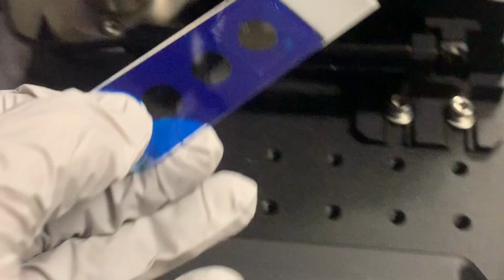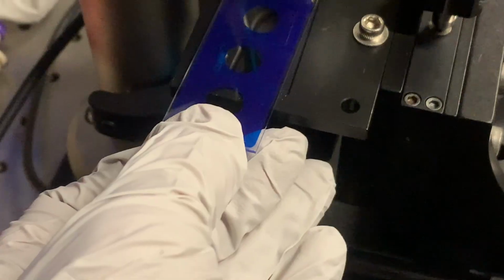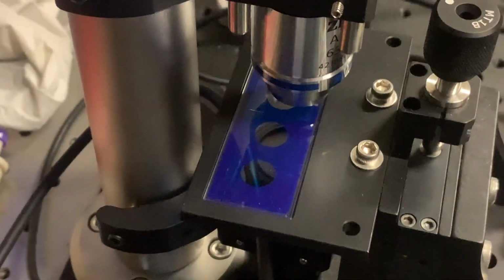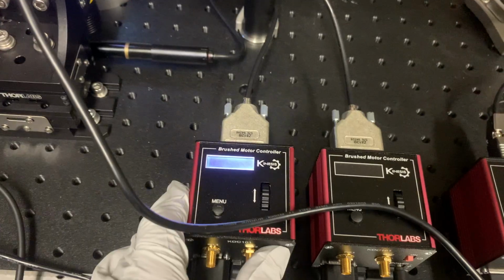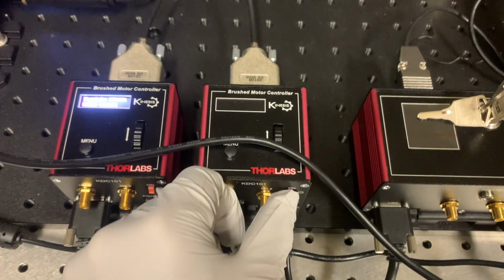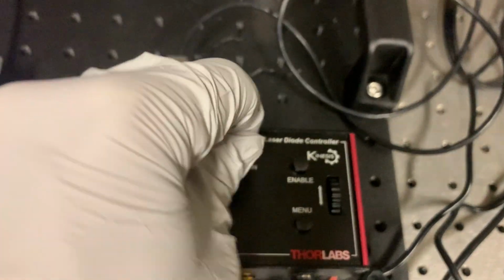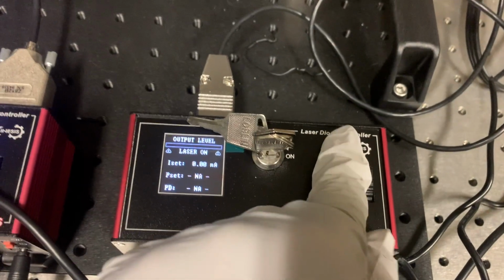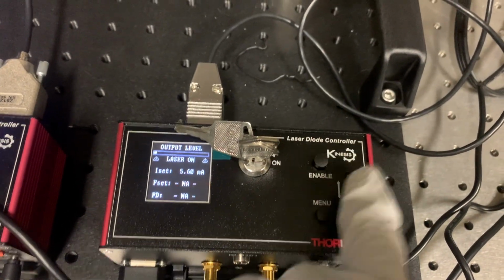This slide has been prepared with a 1 micrometer solution and is placed under the laser focus. The light underneath the slide is being turned on. Motors controlling movement of the X and Y axes are turned on. This is the laser turning on. Once there is an established output, it should be visible to the naked eye.